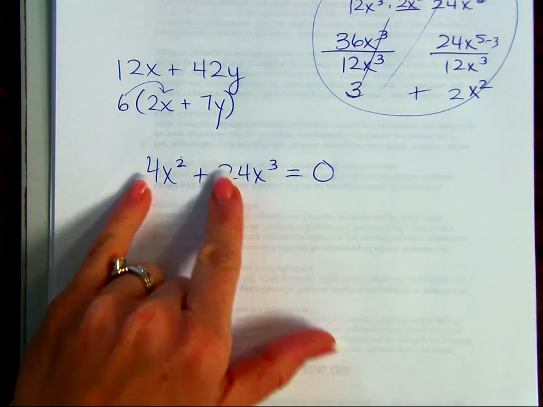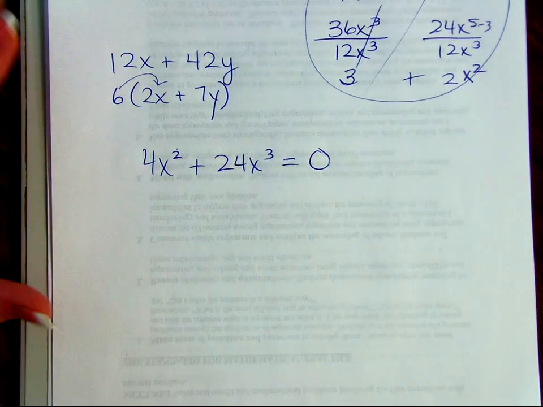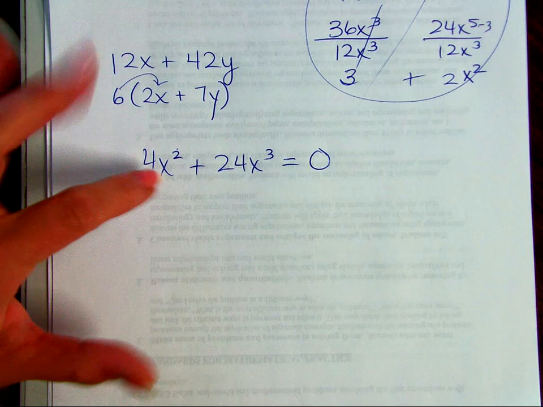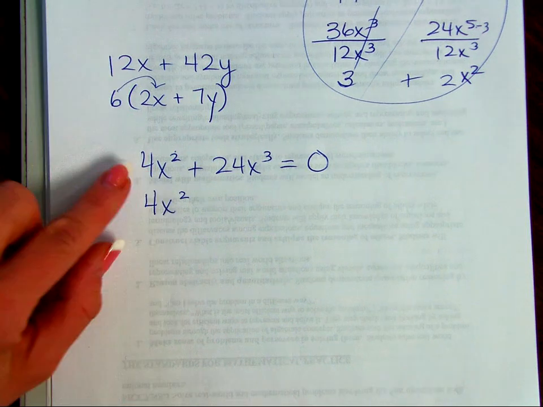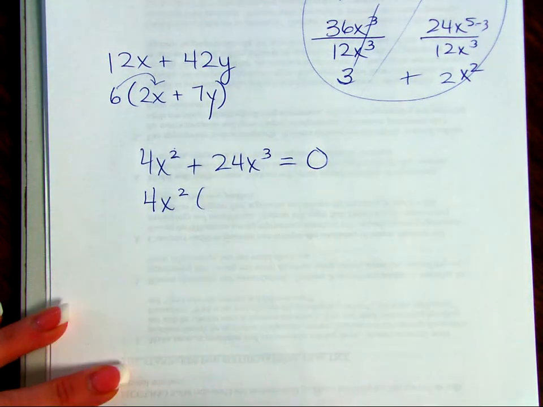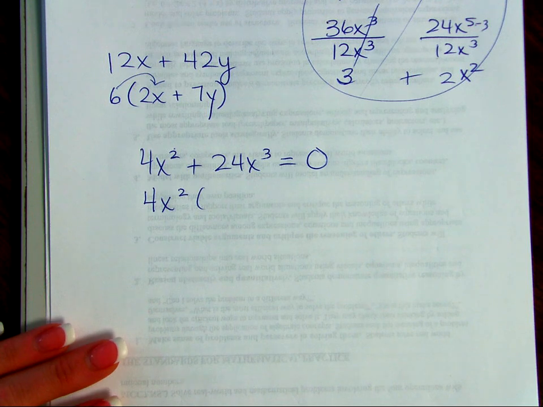I can pull an x out of here, but not out of here. I can pull a y out of here, but not out of here. So I can't pull any variables out. Just a 6. And so what would be left in the parentheses after I factor that 6 out? 2x plus 7y. And that is called factoring out the GCF.